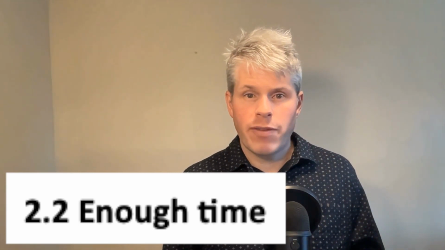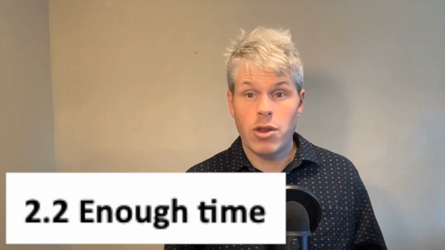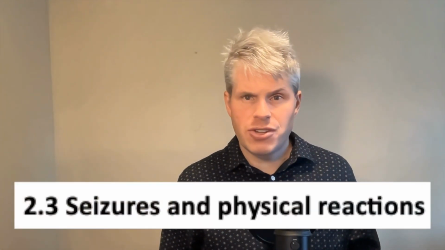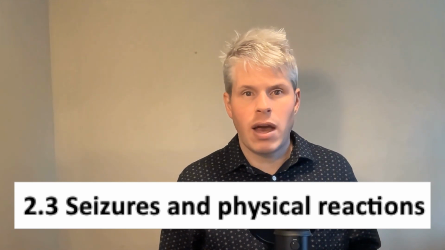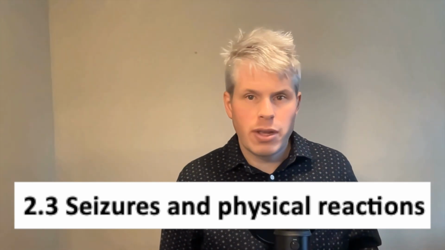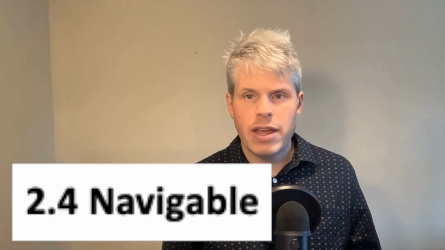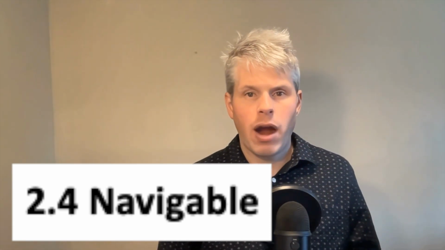We don't want important information to be removed from the screen before our users have time to read it. Seizures means that we don't want to cause users to have a seizure, but it also means avoiding causing other physical reactions to users, including making them dizzy. Navigable means providing ways to help the user to move around the page, navigate the site, and figure out where they are at any given point.